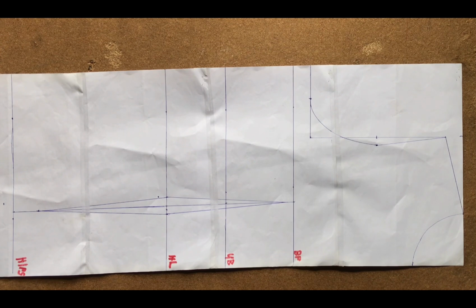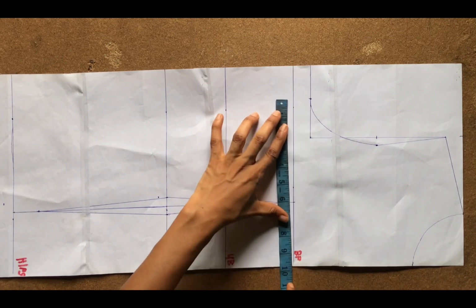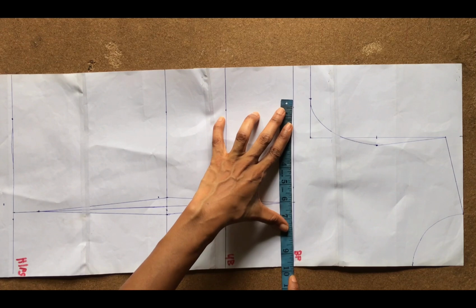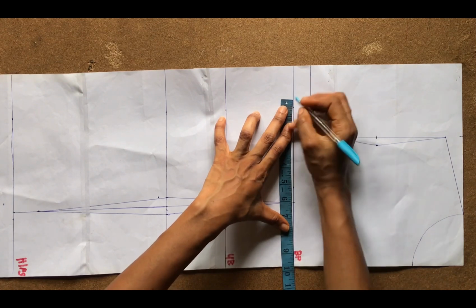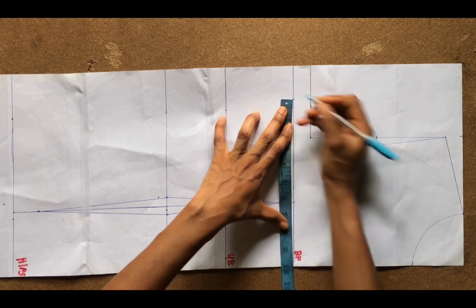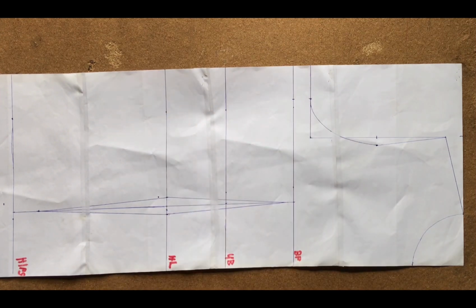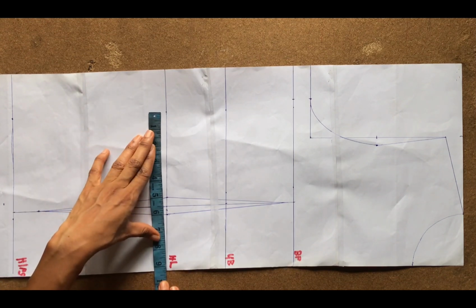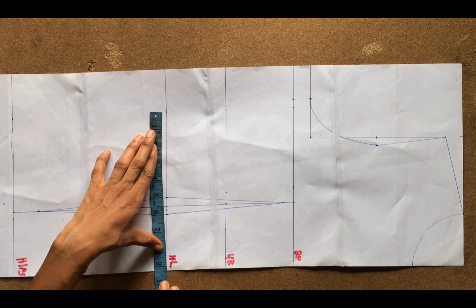Okay, so now we're going to place the horizontal measurements on those lines. So on the bust point line, I'm going to place the bust circumference measurement divided by 4, which is 9.75. I'll mark it there. On the half length, I'm going to place the waist measurement divided by 4, and what I got is 9.25.